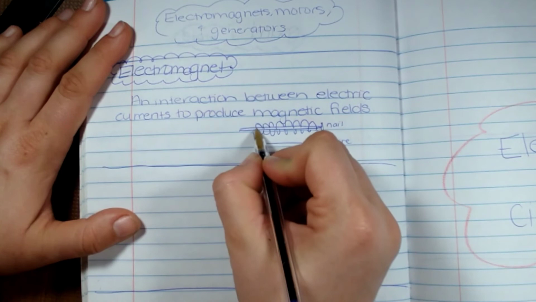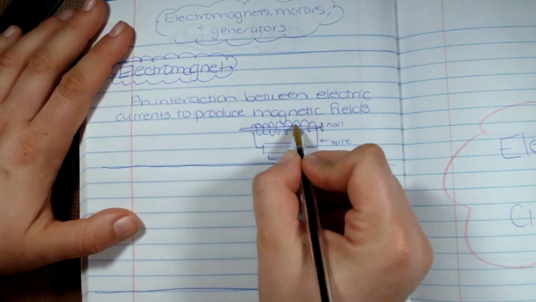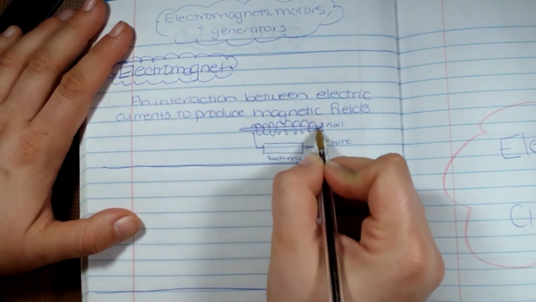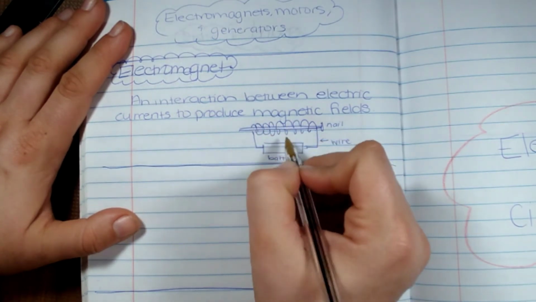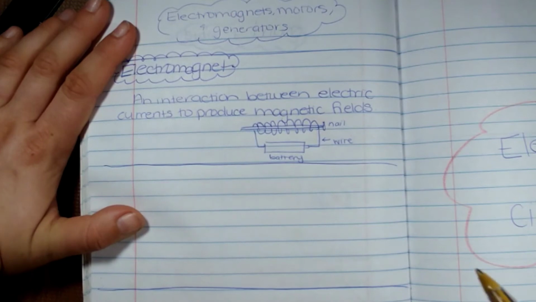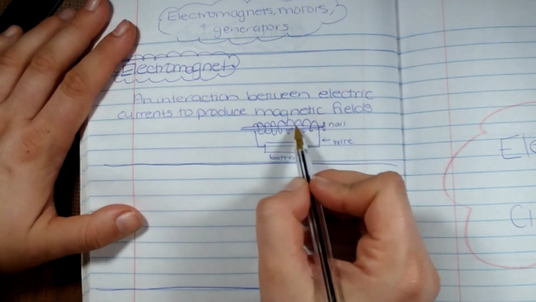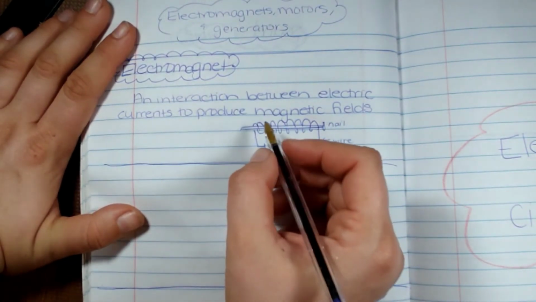They are wrapped around this, so the electric current goes through the wires, and the tighter the wire is, the stronger the electrical current, and it creates a magnet.